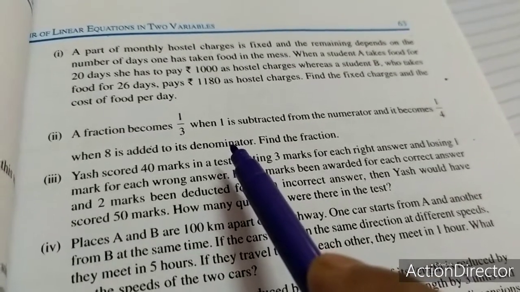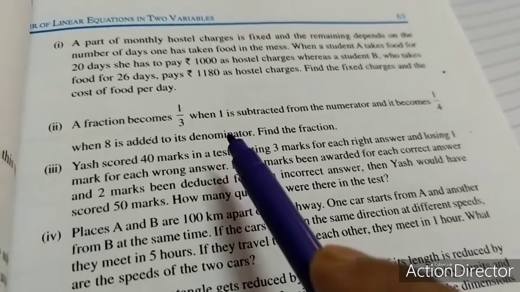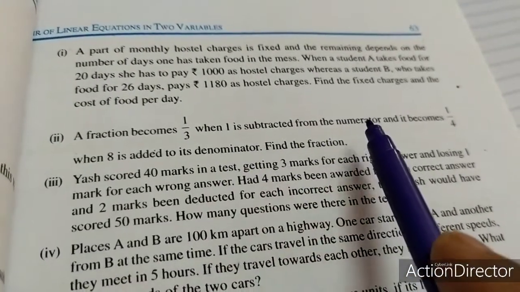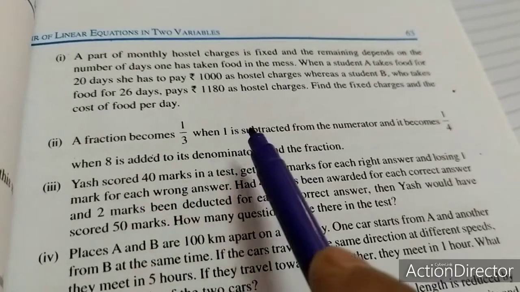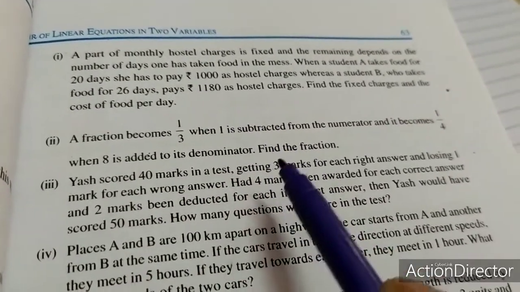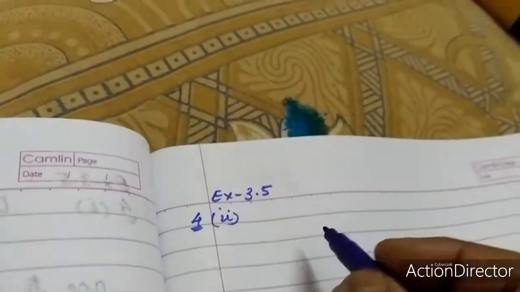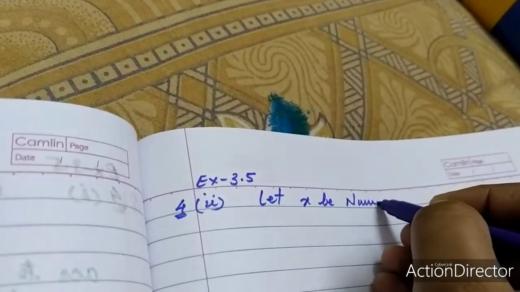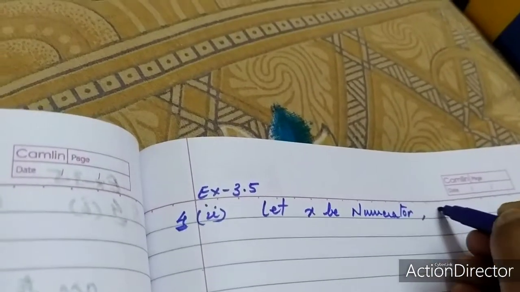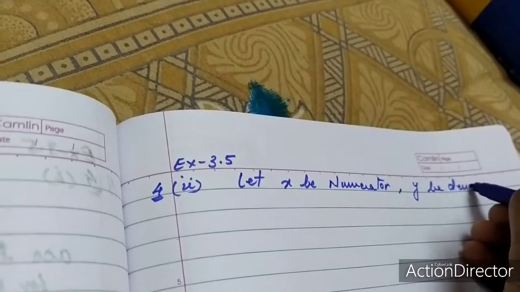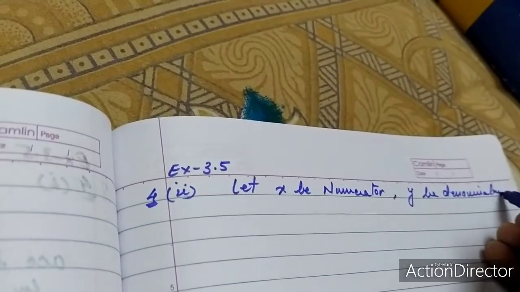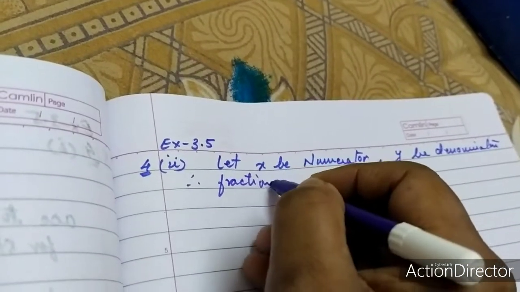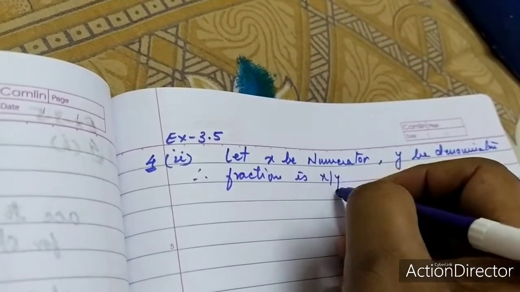Always remember, for a fraction we need to write something as numerator and something as denominator. So what variables are you going to take for this one? It's up to you whether you want to take x, y or a, b, whatever it is. I'm going to take numerator as x and denominator as y, and then I will show what the equation is and how to simplify. Clear? So here we write: let x be the numerator and y be the denominator. Thus the fraction becomes x upon y.